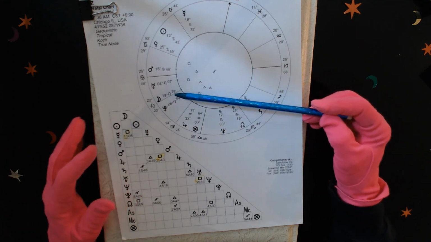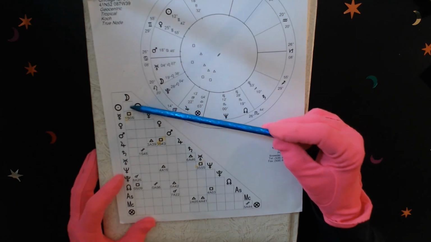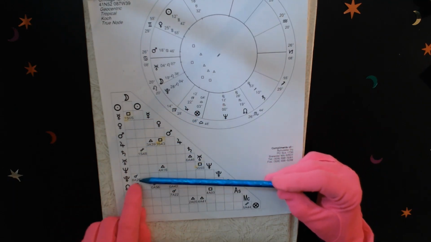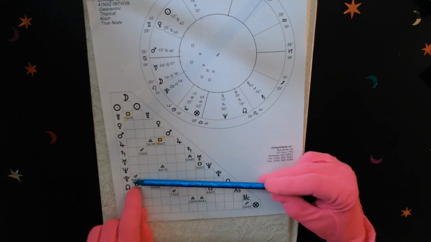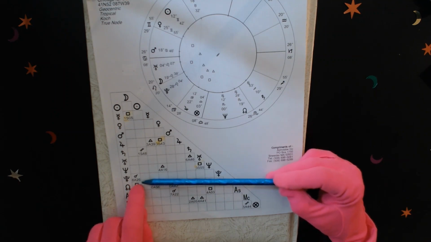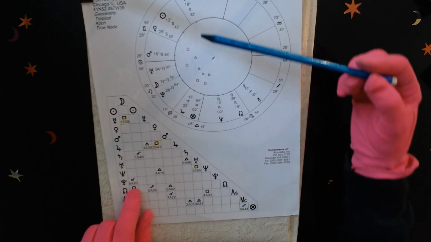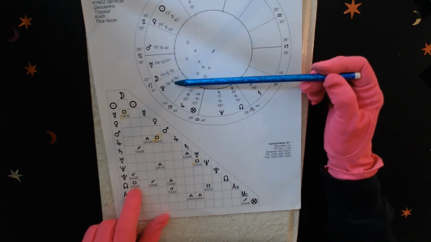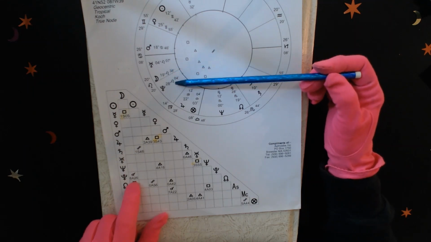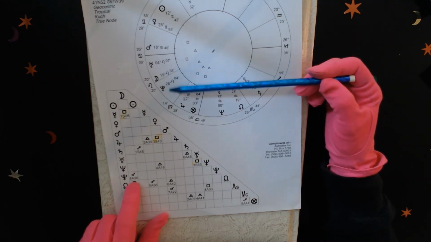All right. And then as we look down, we see that the Moon is conjunct Pluto, 8 degrees applying in 26 minutes. So let's look and see if we can find that. Okay, there's the Moon, and there's Pluto right next to it, a conjunction. But it's 8 degrees.